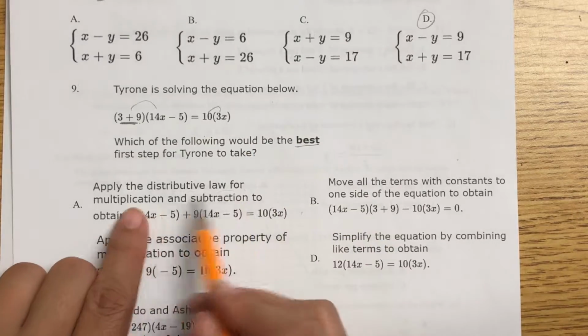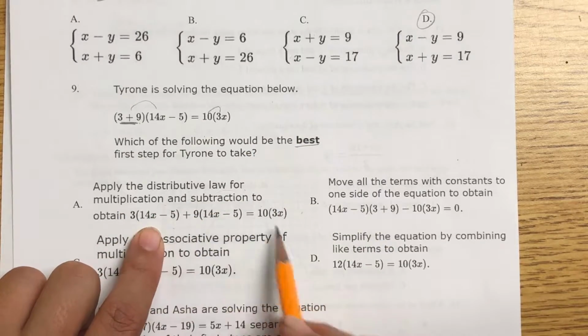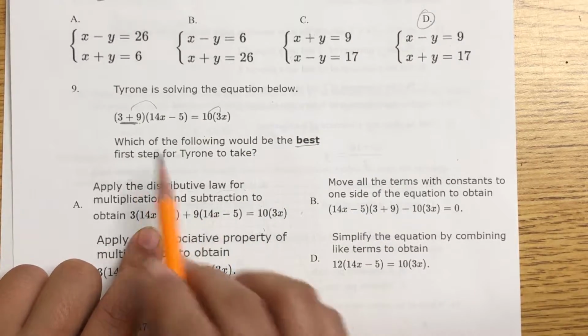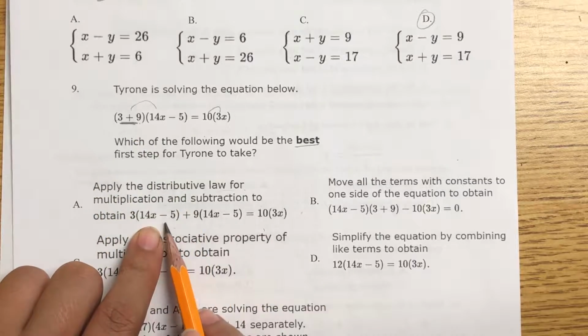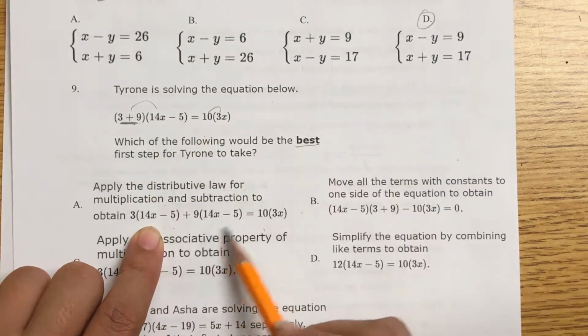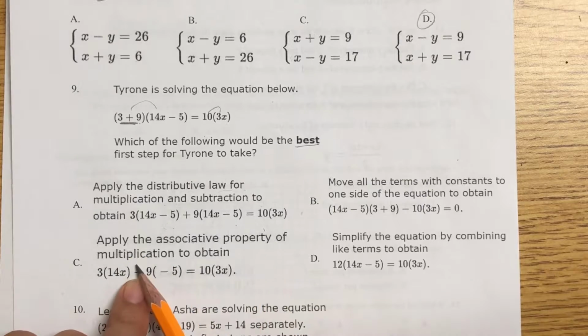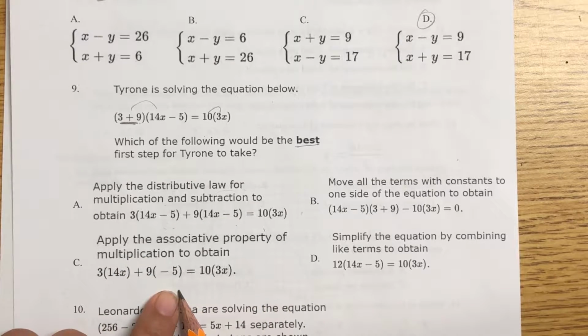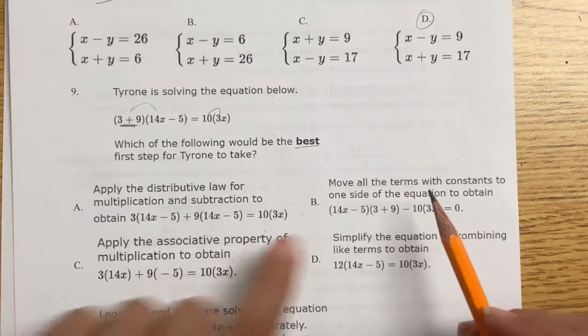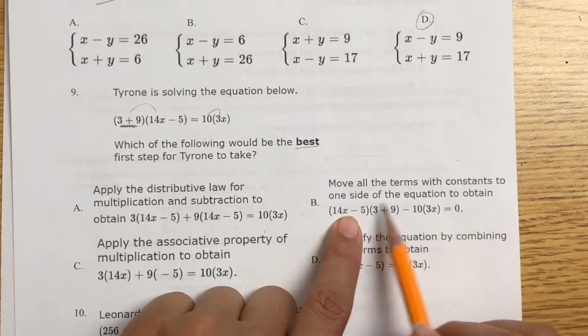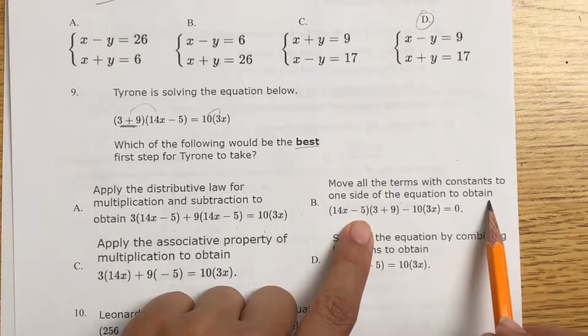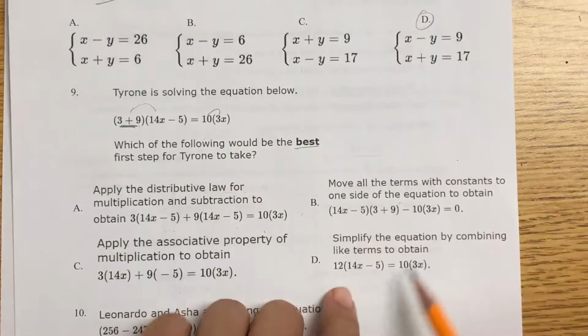So apply distributive law for multiplication and subtraction to obtain. Let's see, what did they do? Well, that's not true. No, I'm not going to multiply each individual thing. I'm not going to do that. Apply the associative property to obtain. What does she do here? Yeah, I'm not doing that either. Move all the terms with constants to one side of the equation to obtain. Also, you want to move this here? No, I'm not doing that.